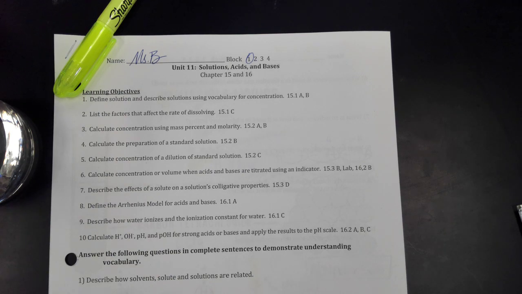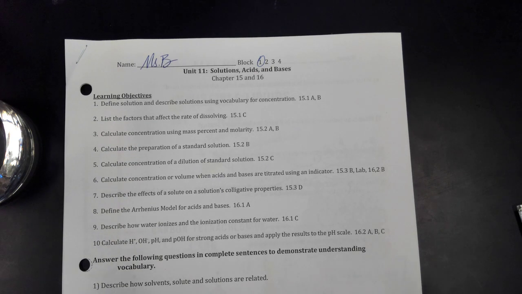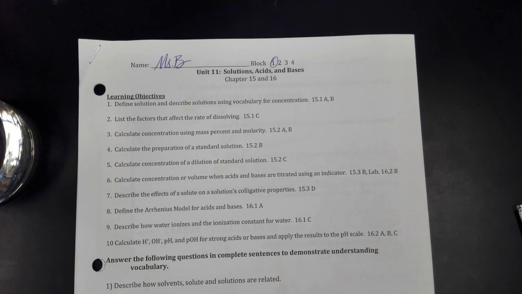All right, guys. So we are back in Unit 11. Yesterday you worked with solutions, determining the amount of salt that was dissolved in a 4.80 molar sodium chloride solution. And you may or may not have worked at all on the concentration problem worksheet, which is absolutely fine. You'll have the opportunity to work on it today after we're done with our discussion.